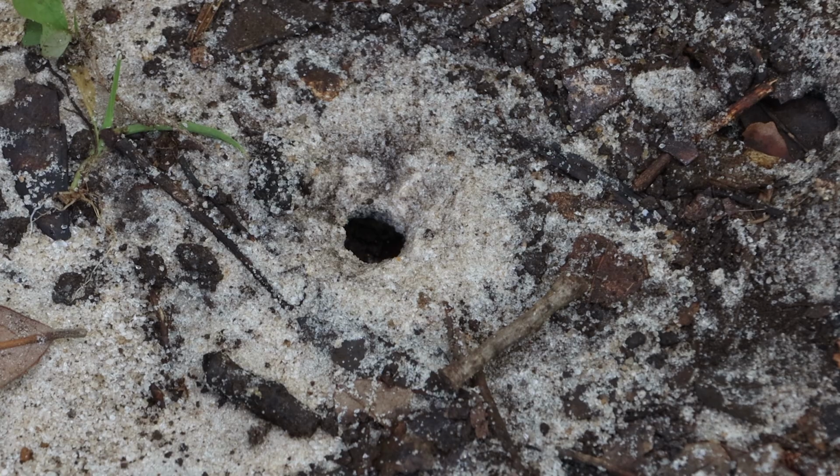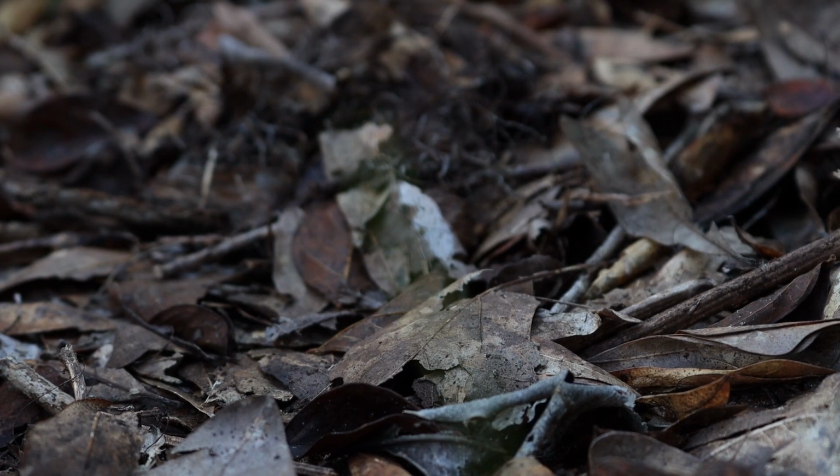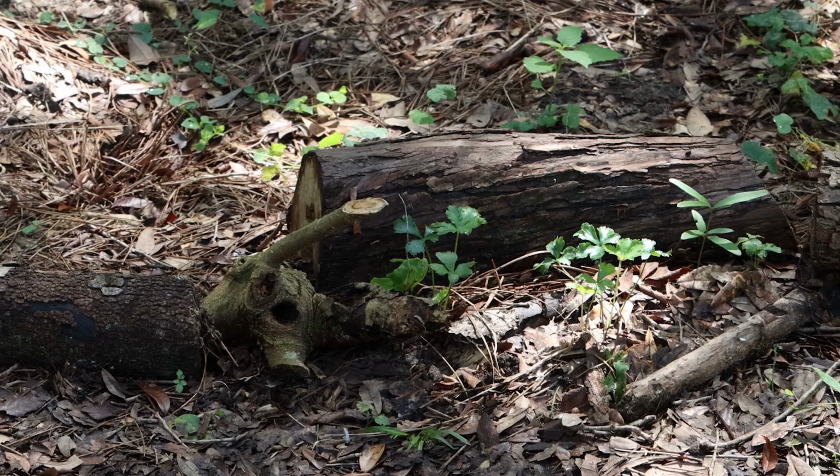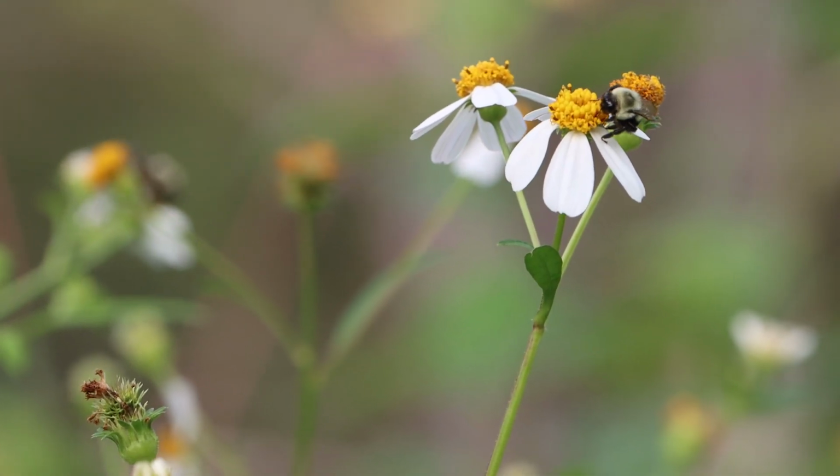You won't likely see your bees over the winter months, but if you leave some bare patches of ground, leaves, flower stalks, and dead wood, you're much more likely to see them in the spring and summer.